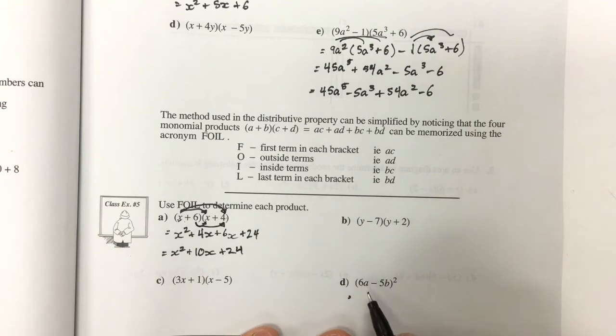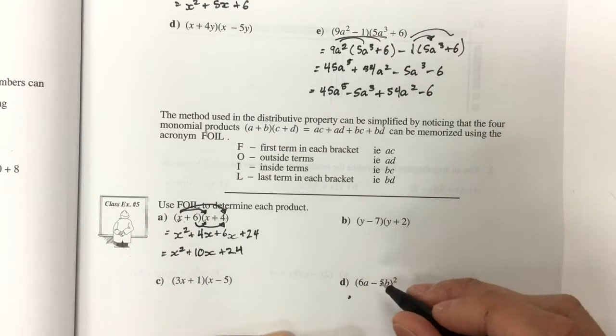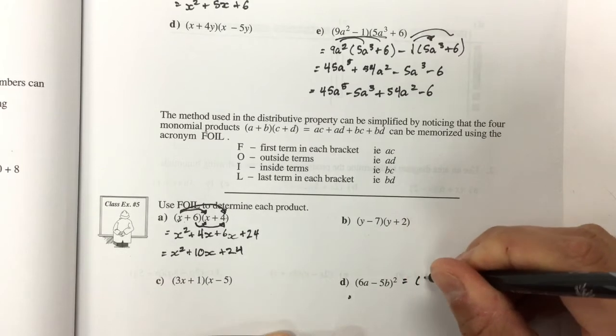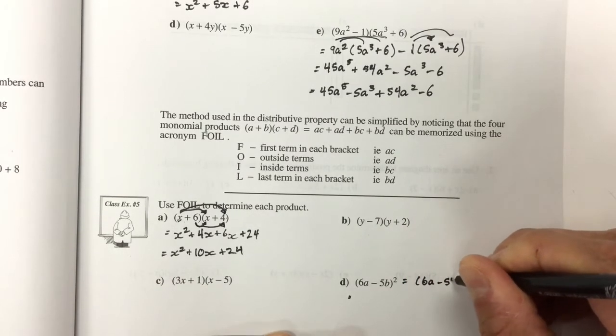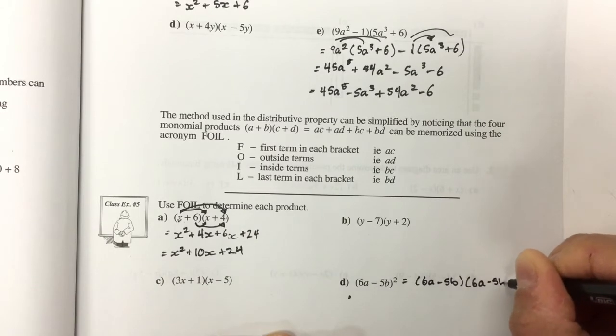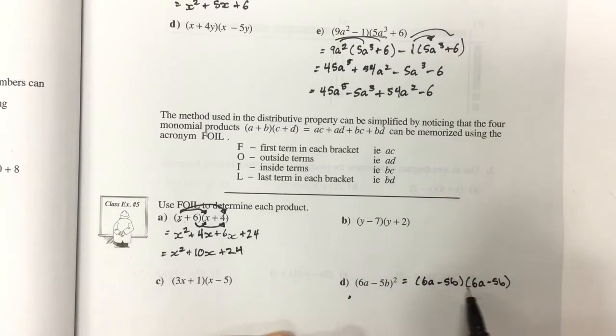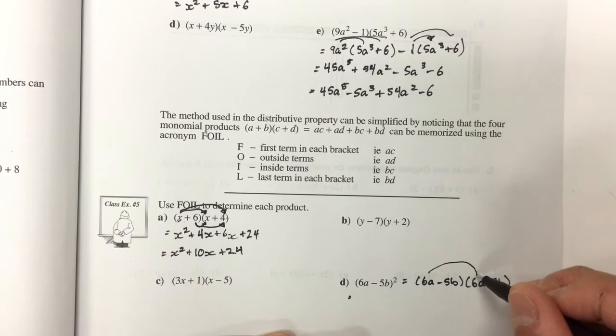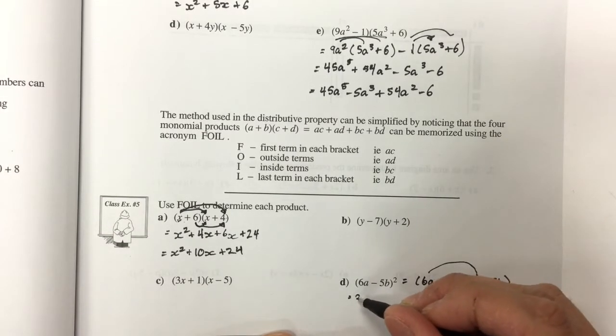Next, I have 6a minus 5b, all squared. Now, when I square something, what this means is I have 6a minus 5b times itself, 6a minus 5b. Right? That exponent means we're multiplying it by itself, like so. But now we can FOIL this as well. So 6 times 6 is 36.